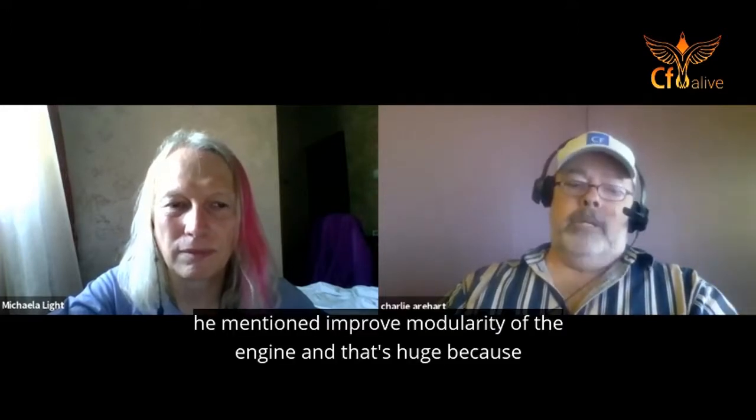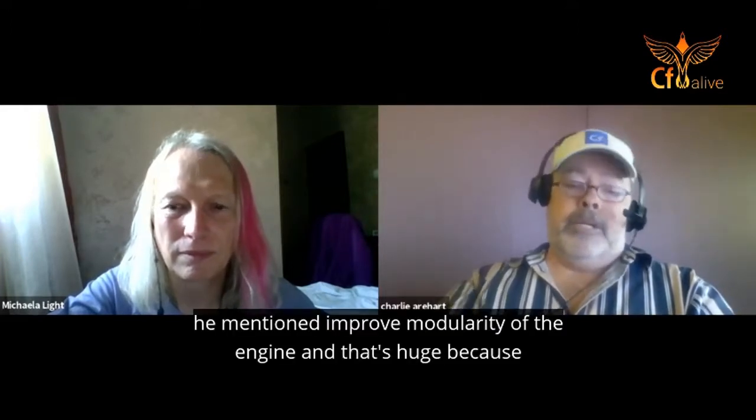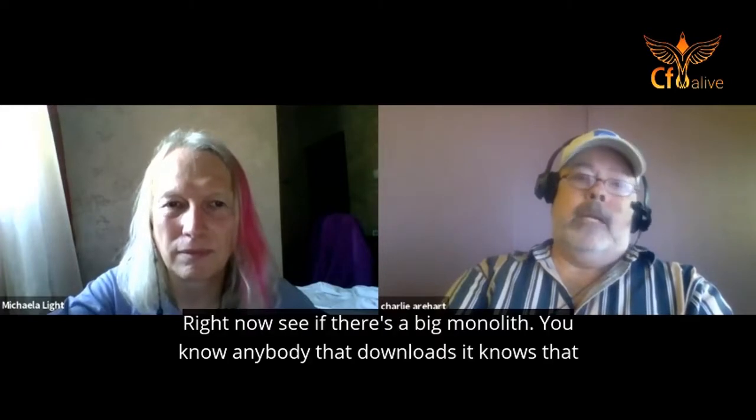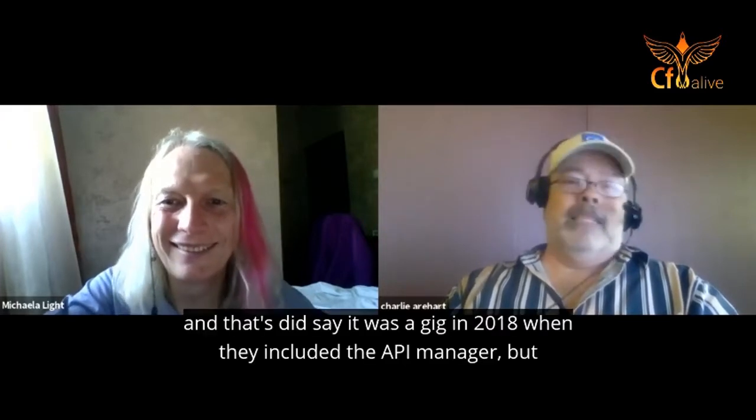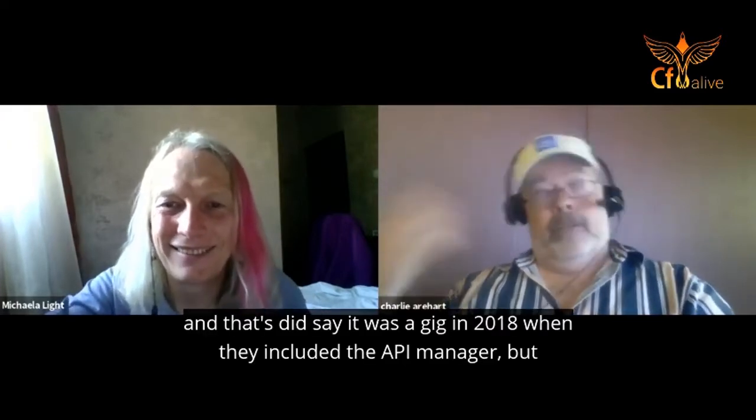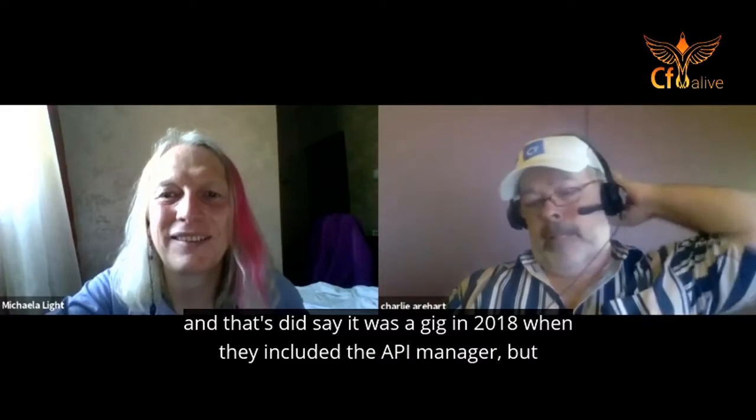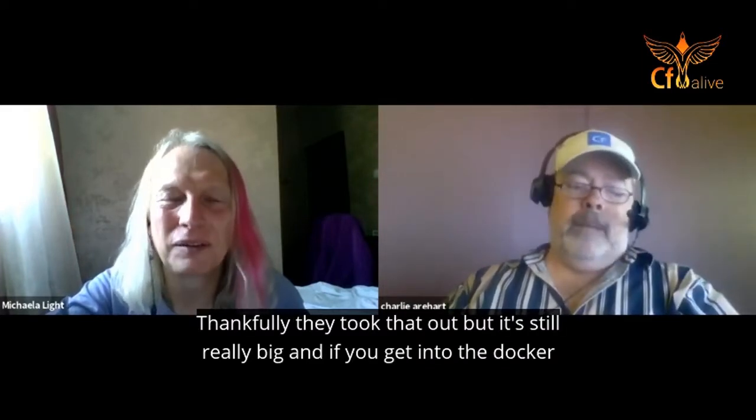He mentioned improved modularity of the engine, and that's huge because right now CF is a big monolith. Anybody that downloads it knows that it's several hundred meg. And it was a gig in 2018 when they included the API manager, but thankfully they took that out. But it's still really big.